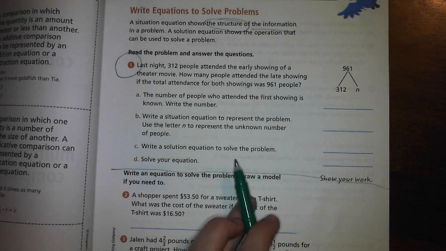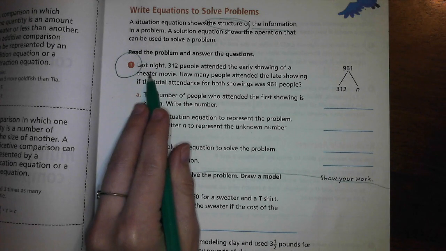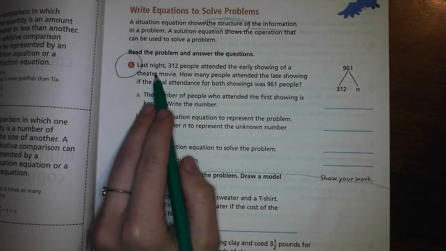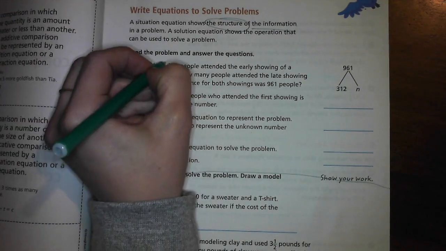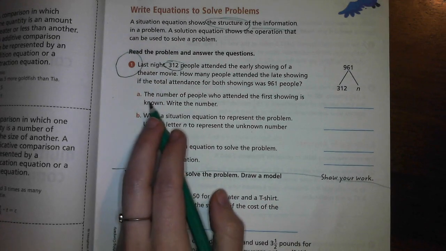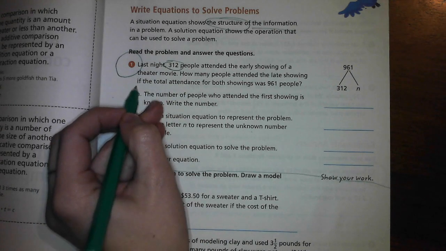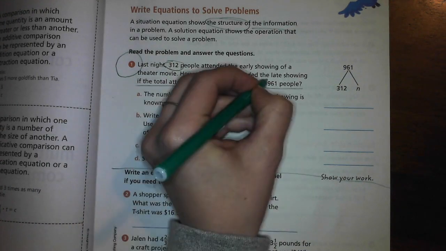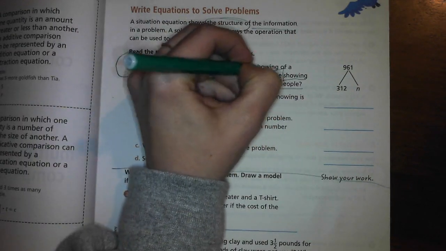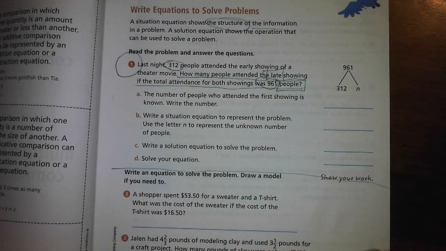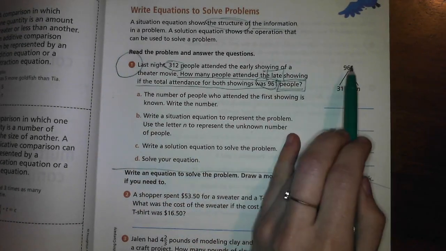I'll read you the situation, and you could write down these numbers. I'm going to circle the numbers, underline the question, and box keywords in order to read this. Last night, 312 people attended the early showing of a theater movie. How many people attended the late showing if the total attendance for both showings was 961 people? I'm going to box late and people because we're trying to solve for how many people attended the late showing.